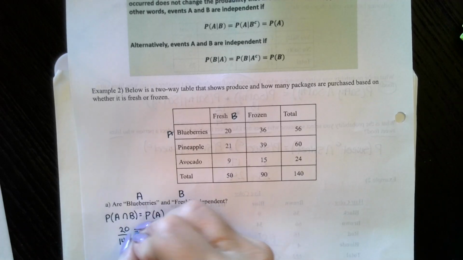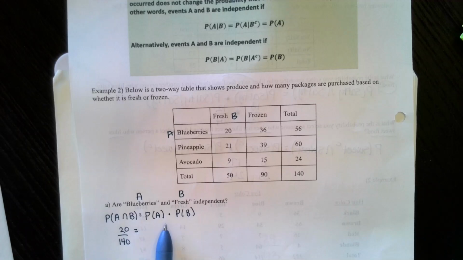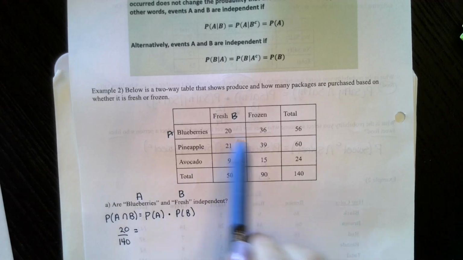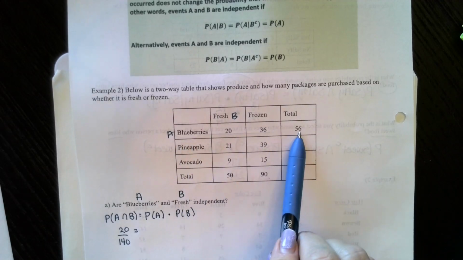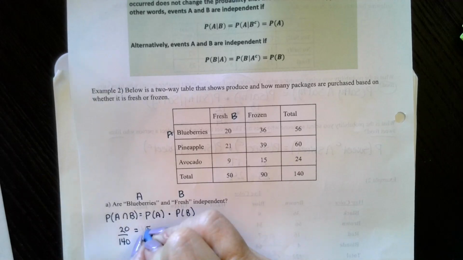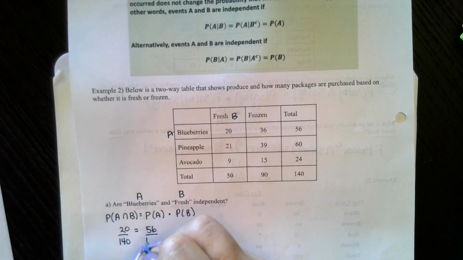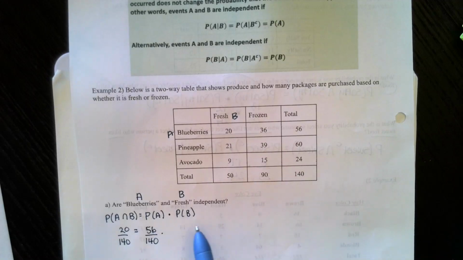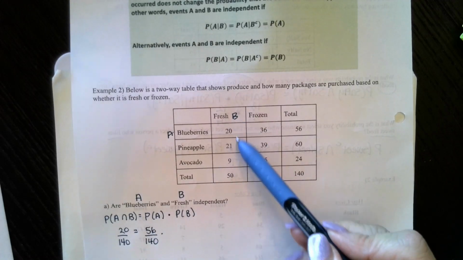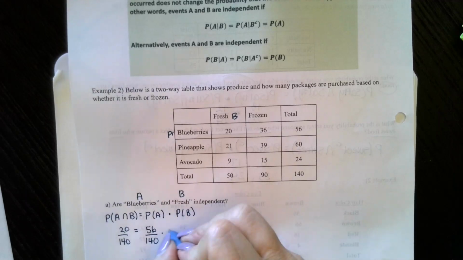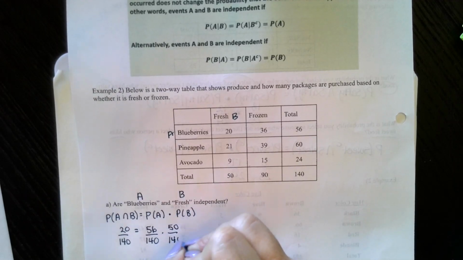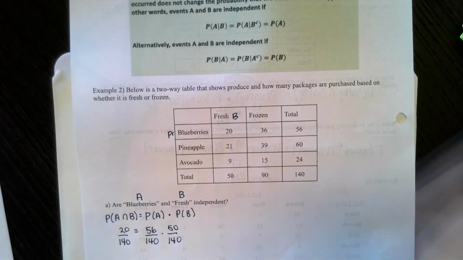Now I want to multiply the probability of just A. The probability of A is just blueberries, so it's 56 over 140, times the probability of B, which is freshness, and freshness is 50 over 140. All right, so let's look at this.